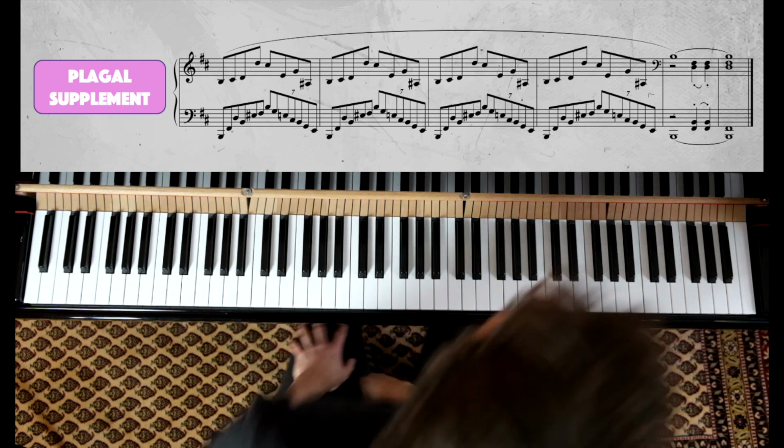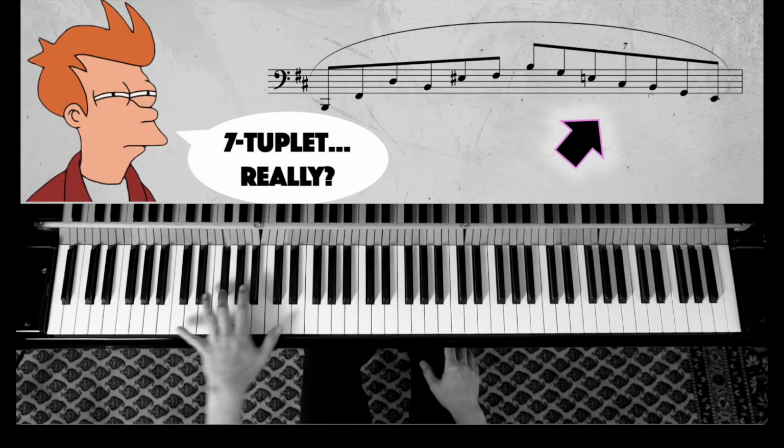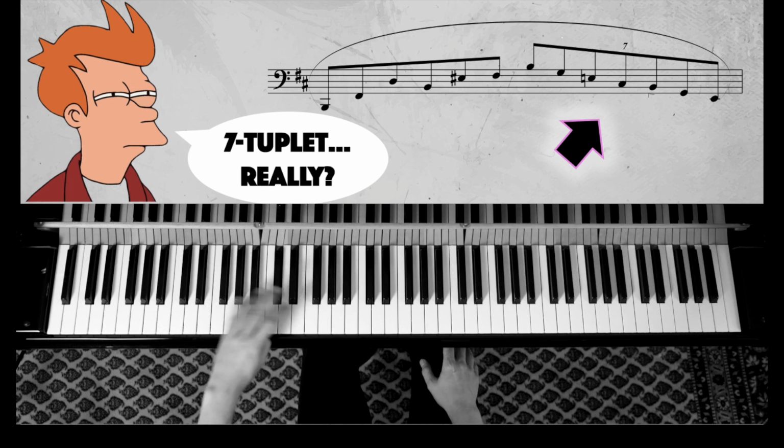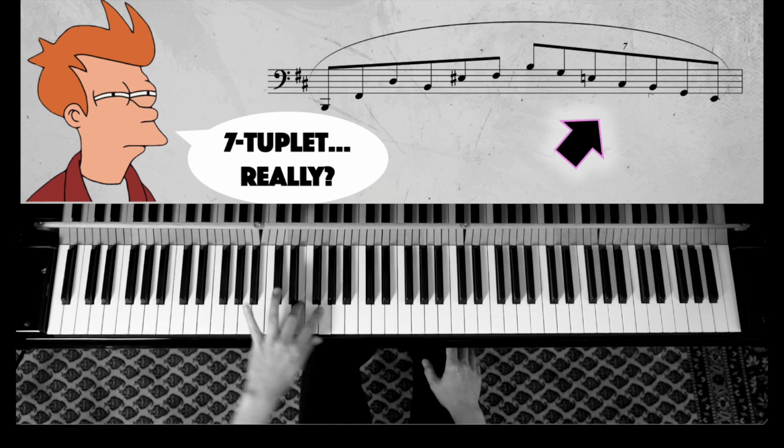When putting this to the paper, I noticed that in the left hand occurs a 7 tuplet. I definitely don't do this on purpose, it just runs out of my hands like this, but I love the rhythmical unrest it brings into the music.